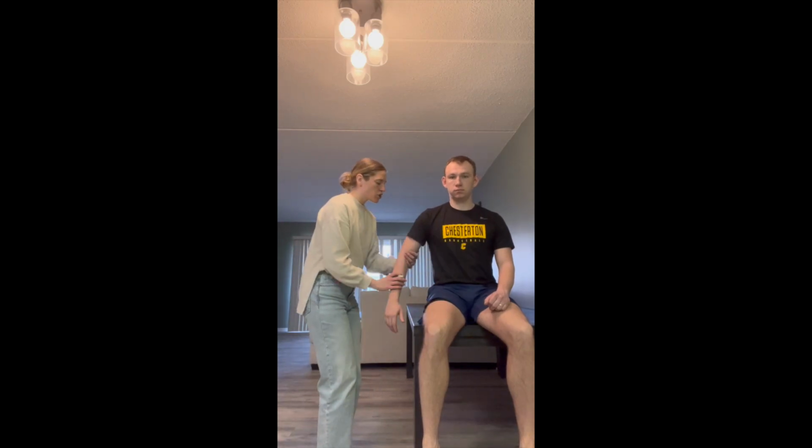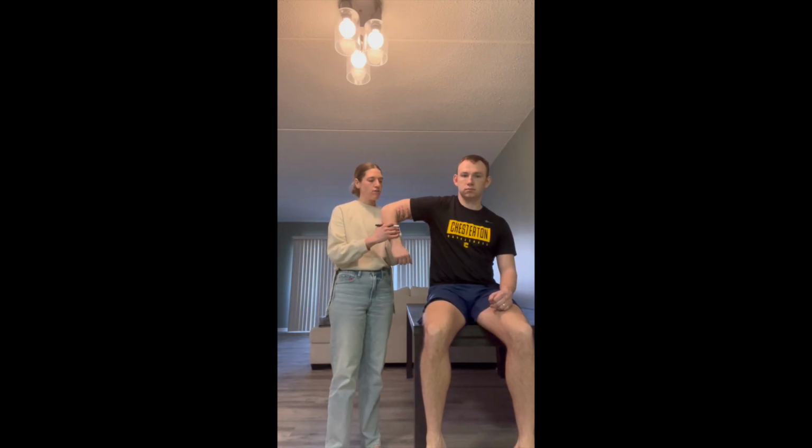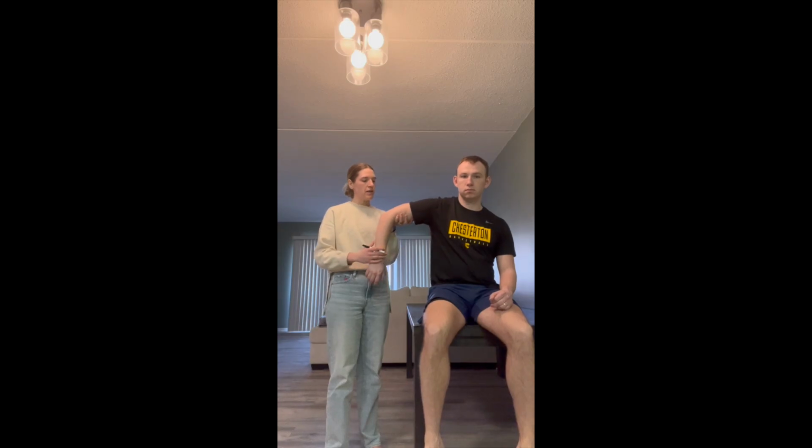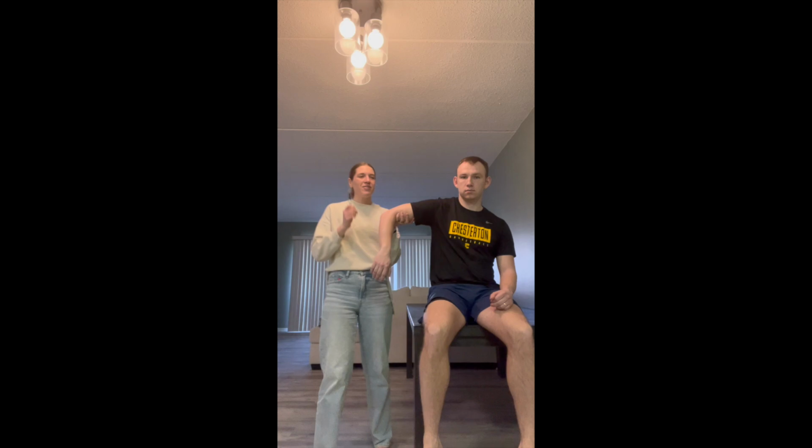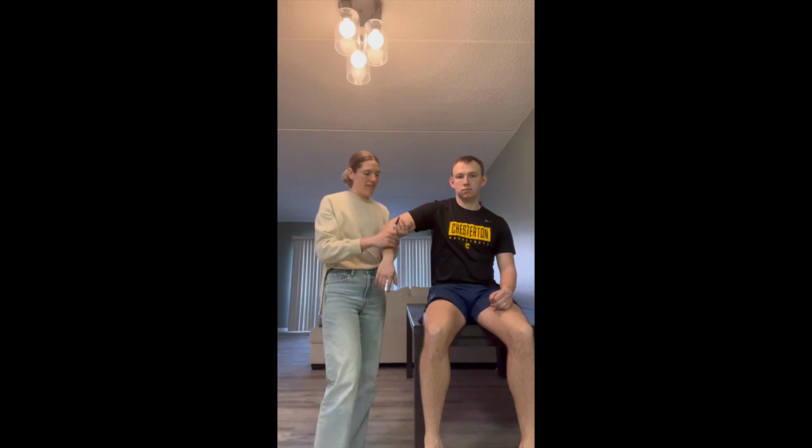Moving up, we're going to be doing the tricep, and for this one, I'm going to go ahead and have you dead weight completely. And what you're going to do is you're going to go ahead and hit, and you'll see the little flick. Tricep is C6 and C7.